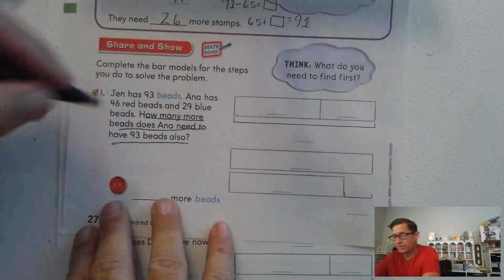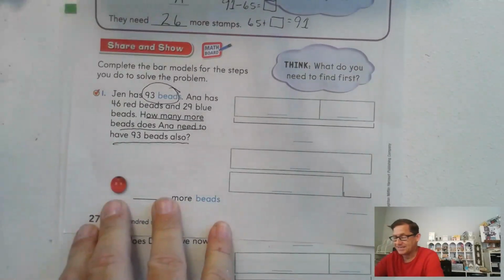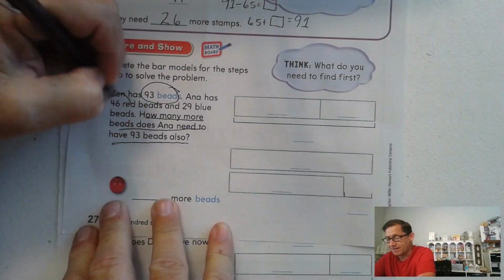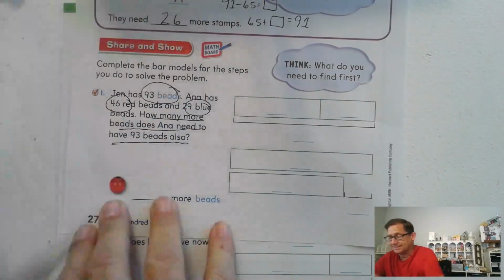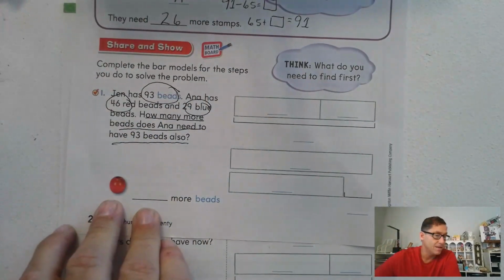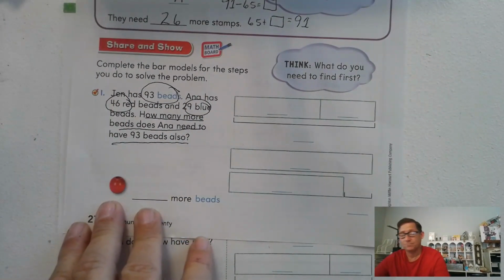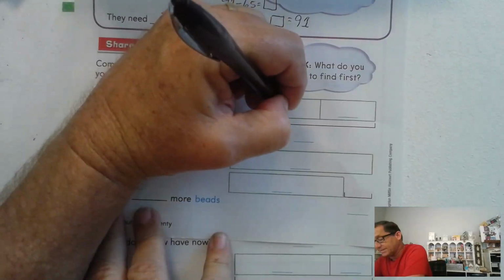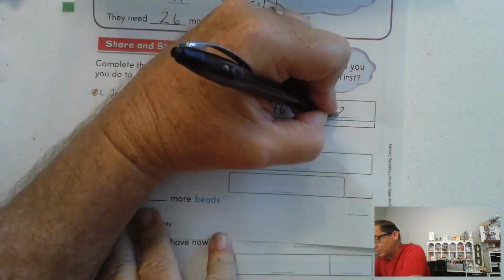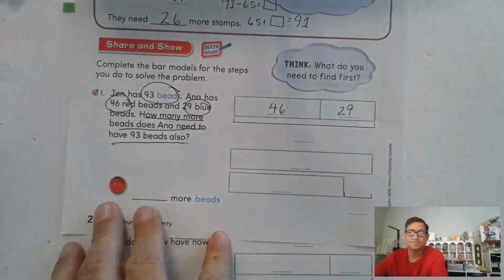Okay, so what do we know? We know that Jen has 93. And right now we know that Anna has 46 and 29. So let's find out how much Anna does have. Well, 46 red and 29 blue.